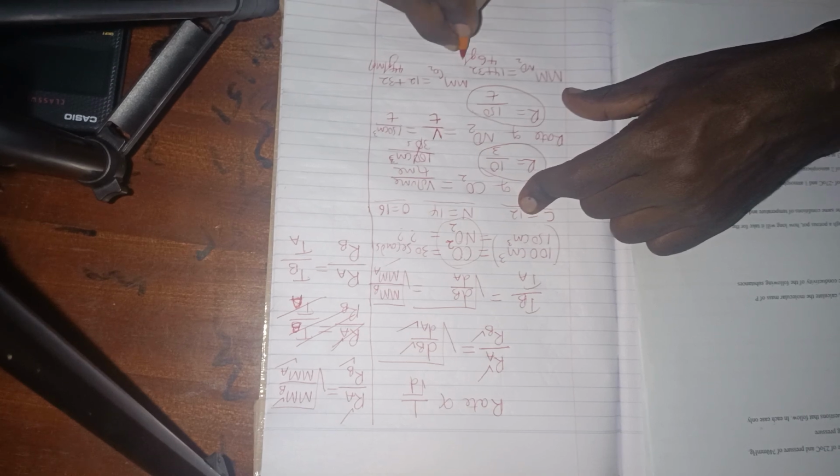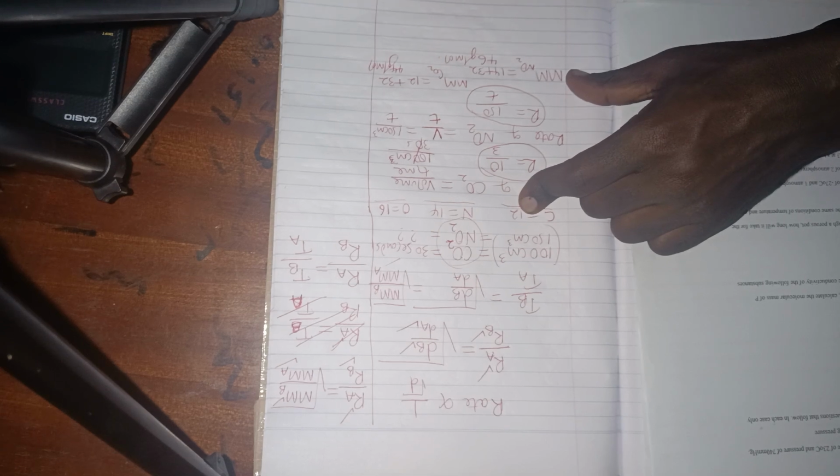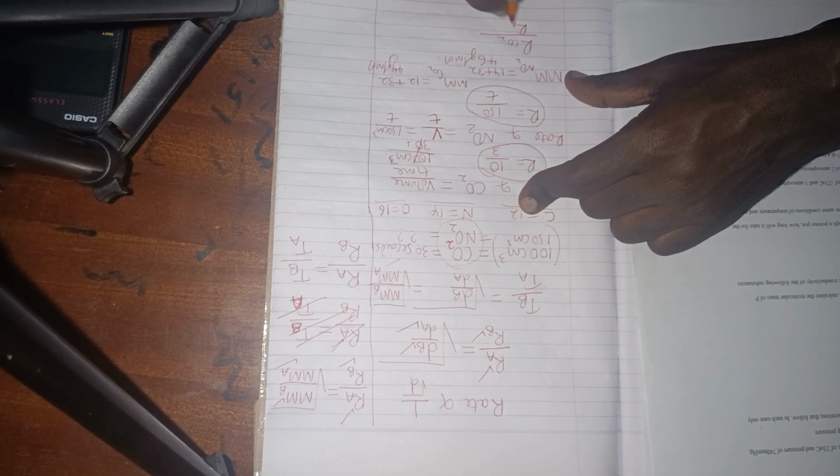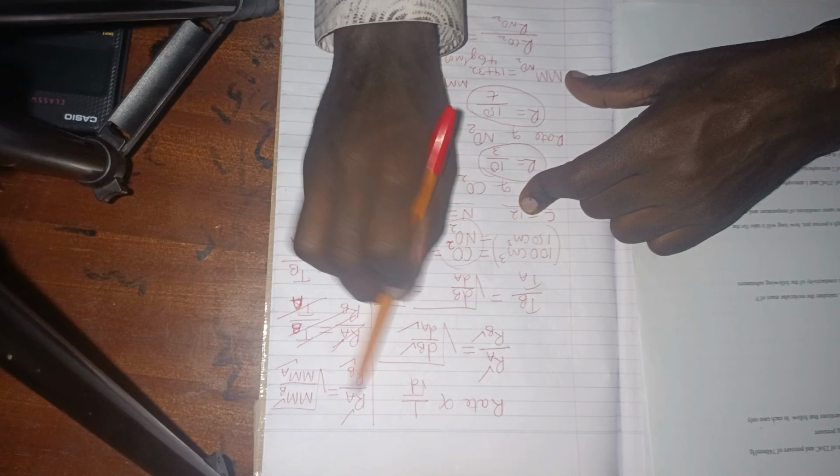which gives us 46 grams per mole. So now, rate of carbon dioxide over rate of NO2 should be equal to the square root of the molecular mass of NO2 over the molecular mass of CO2. So rate and molecular mass are inversely proportional.